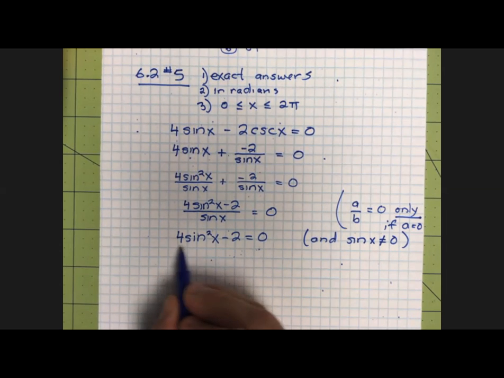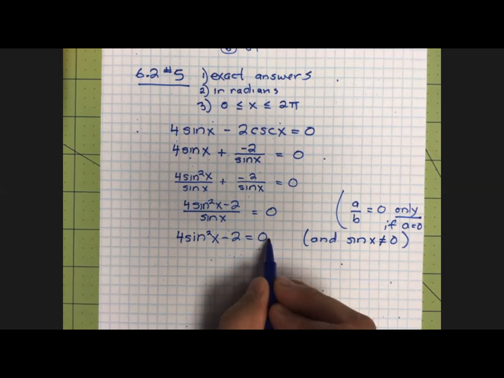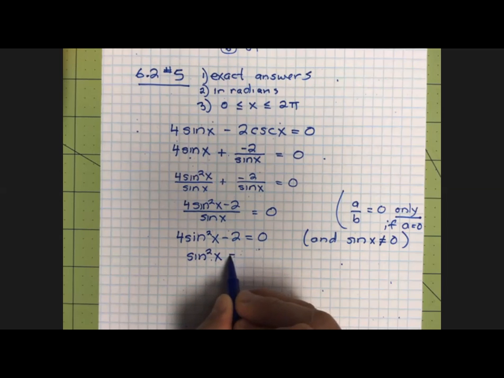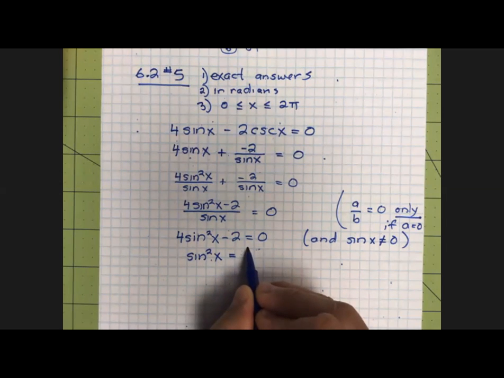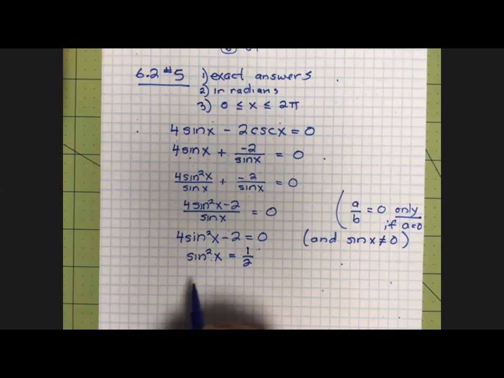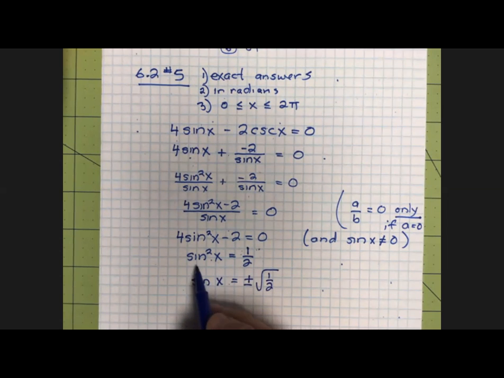Okay, so now let's go about solving here. Here's a square, so I'm going to get some square root action. Add 2, divide by 4. Sine squared x is 1/2. If I add 2, divide by 4, 2 divided by 4 is 1/2. This gives me sine of x is plus or minus the square root of 1/2. When I take the square root of both sides, I have to introduce the plus or minus.